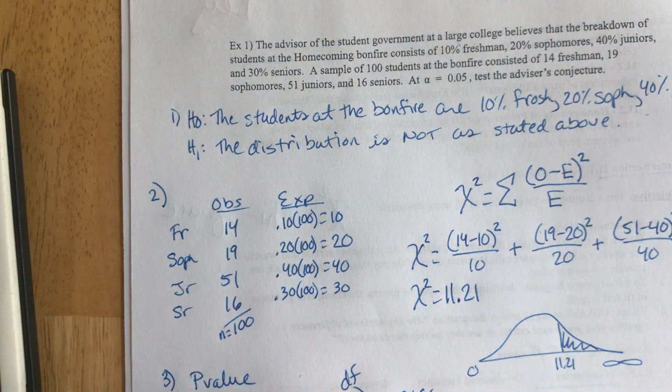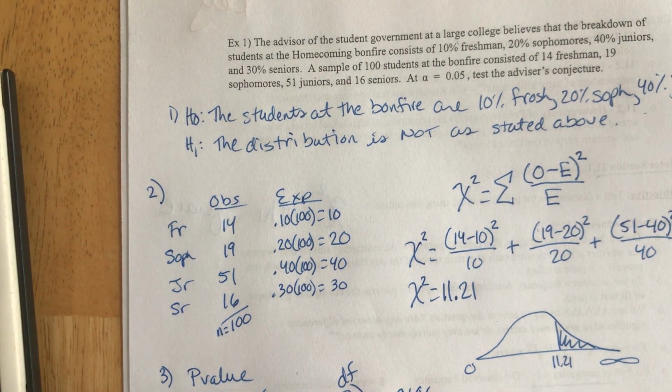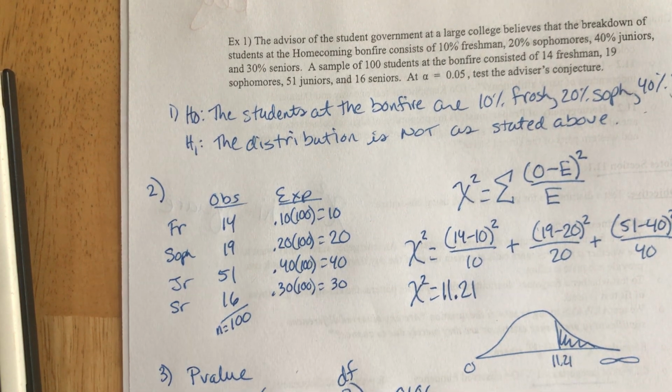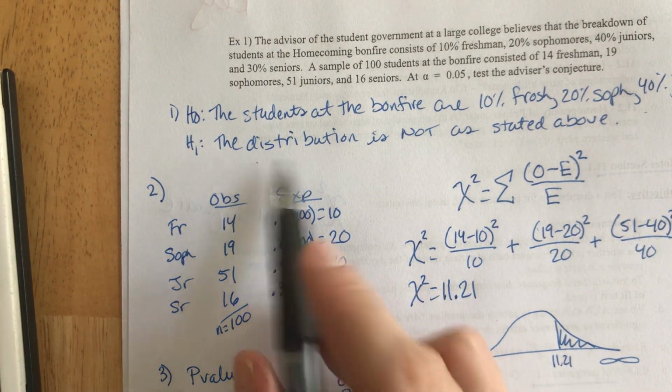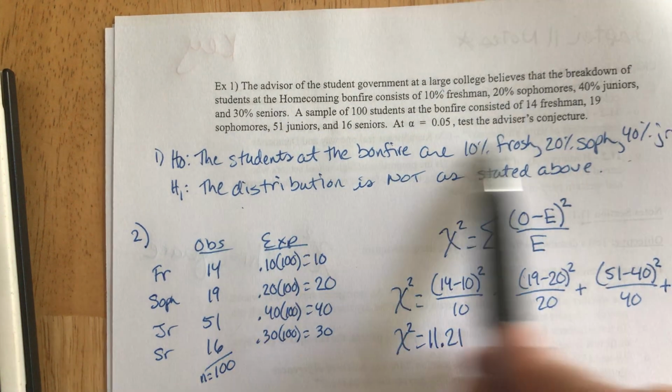Okay, from here we have the same situation. If your p-value is less than alpha, which it is, our alpha was 0.05, our p-value is definitely less than that. That means that we're going to reject the null, which then means what? Okay, the distribution is not as stated. The advisor had claimed this, and we're rejecting this.